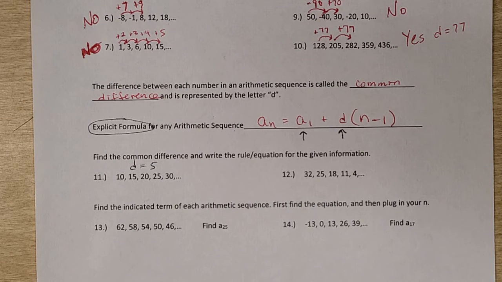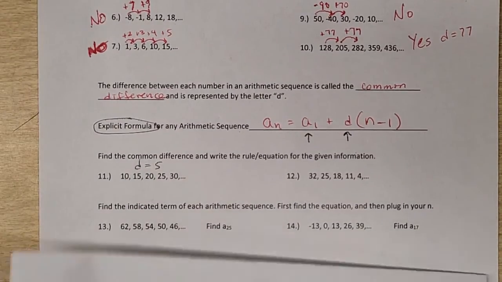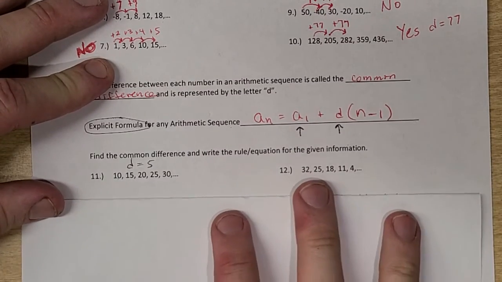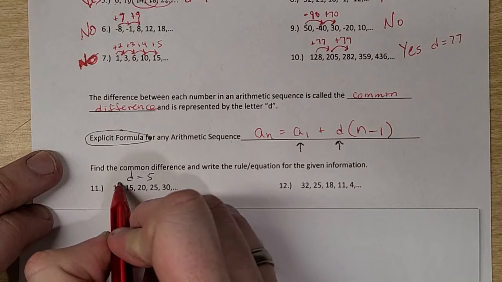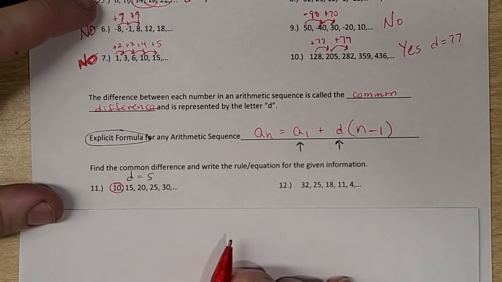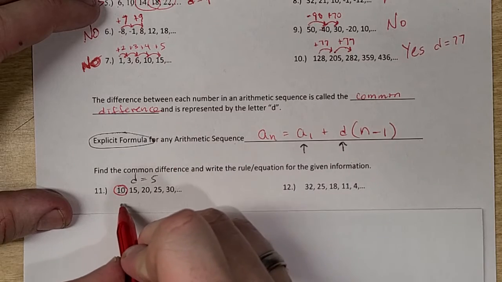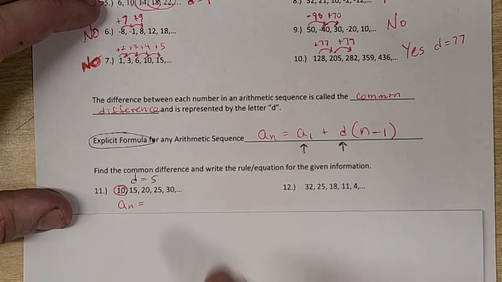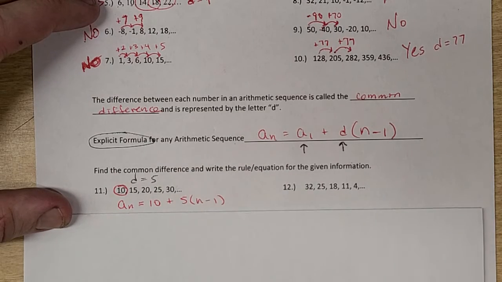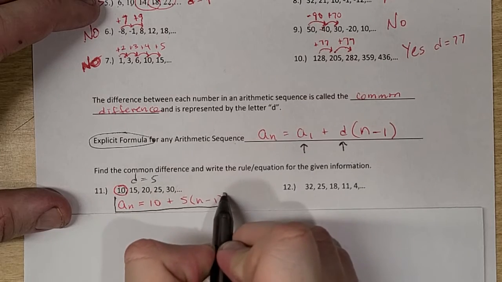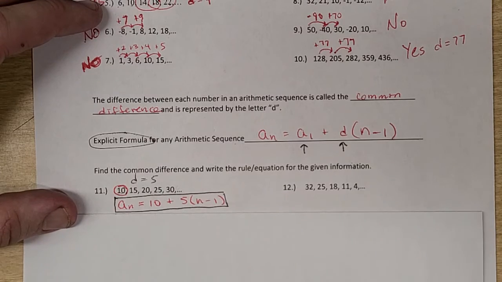So we're on number 11 here, correct? Number 11 we already looked at and we said, okay, I know what my common difference is. My common difference is 5. Let's ignore these for a hot second. My common difference is 5, and my first term is 10, because that's the first term. I can plug those two things in and I can write my explicit formula. a sub n equals my first term plus my common difference times n minus 1. Hey, look, I'm done. That right there is my answer. Explicit formula.